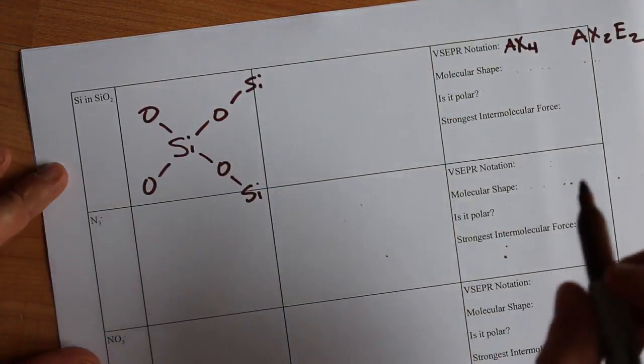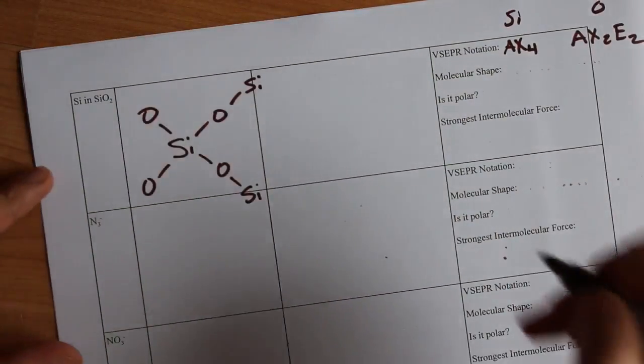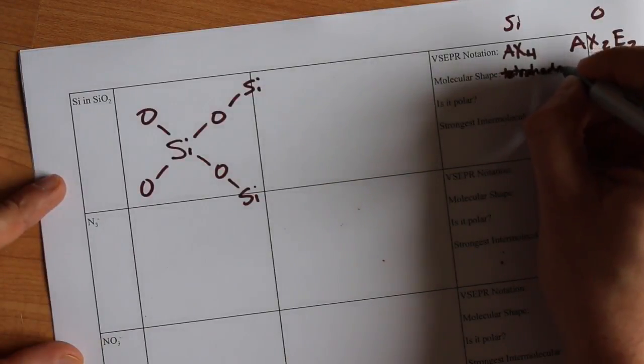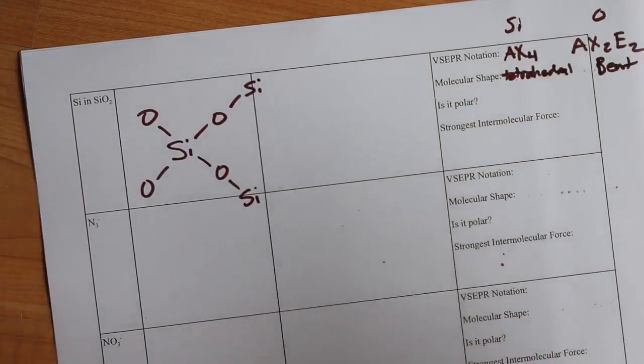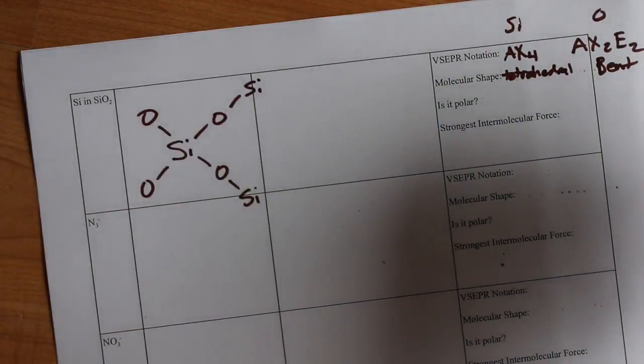We're talking about the silicon specifically, but I will give you both because I've already started. AX4 is tetrahedral. Yes, it is. And AX2E2 is linear, V-shaped, or bent. I'm going to be lazy and just write bent here. Is SiO2 polar? Well, that's a tough question.